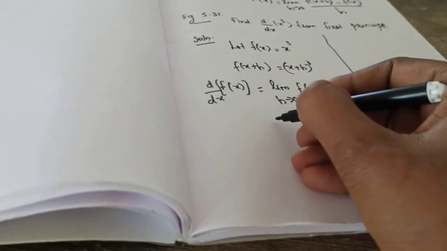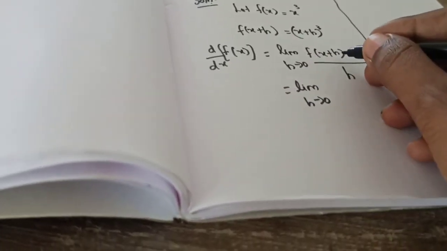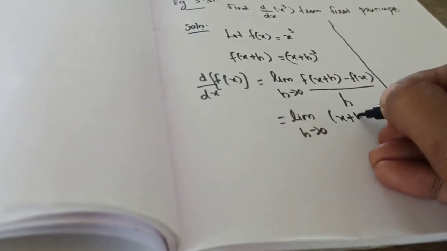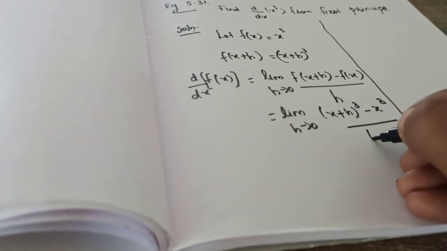So that is limit h tends to 0, f of x plus h. What is f of x plus h? x plus h the whole cube minus x cube, divided by h.